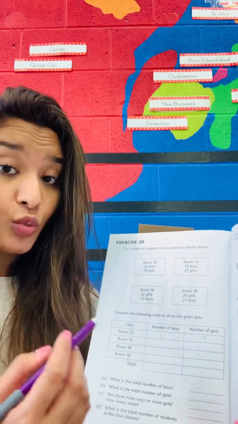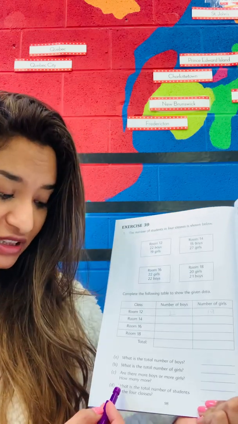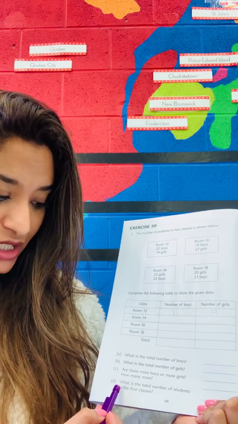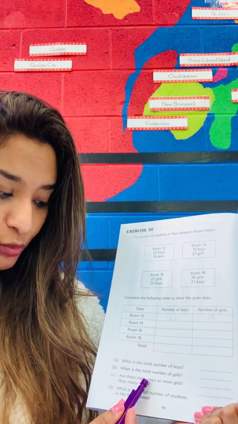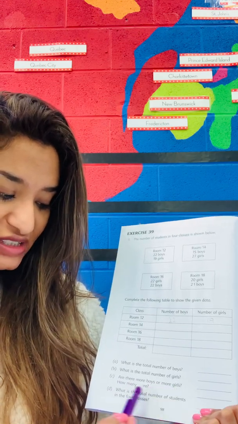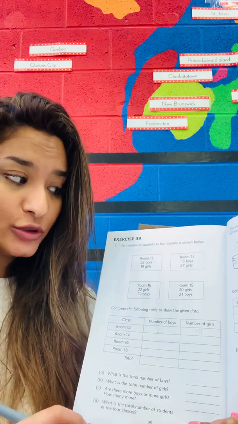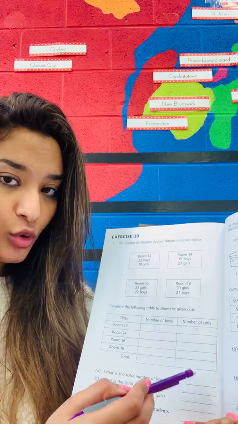If it says what's the difference, so for example, let's look at C. Are there more boys or more girls? How many more? That means they're asking you to look at the number of boys, look at the number of girls.